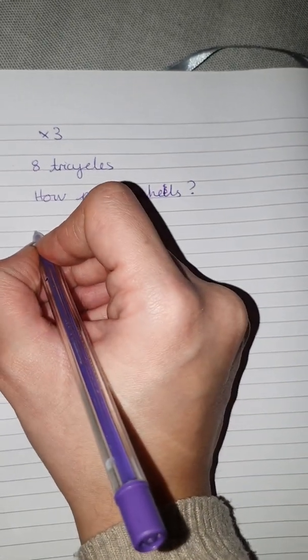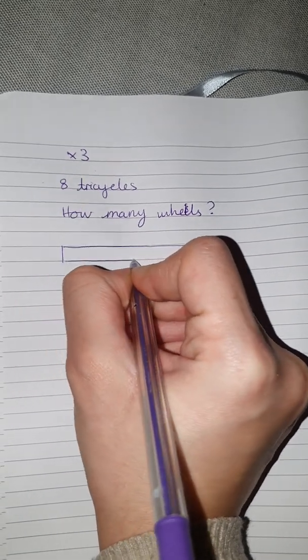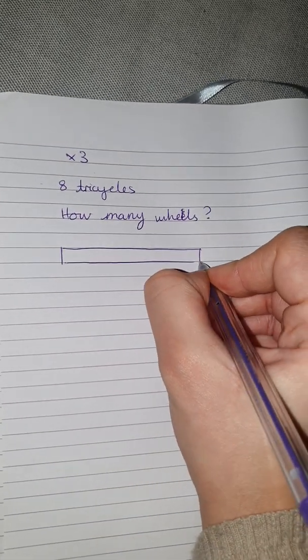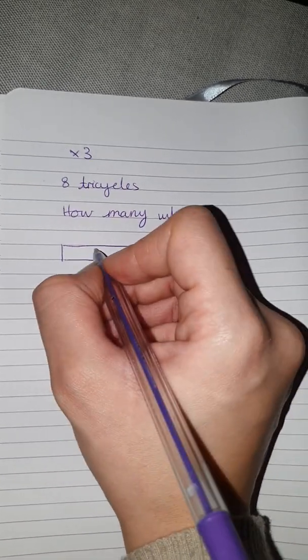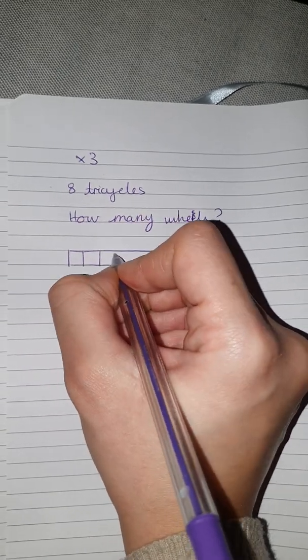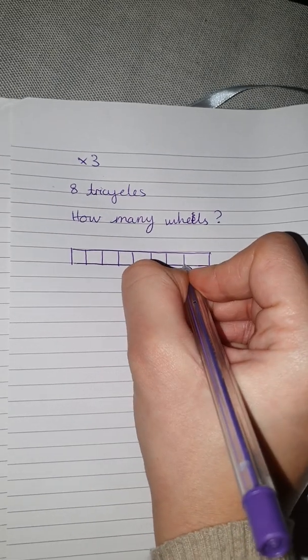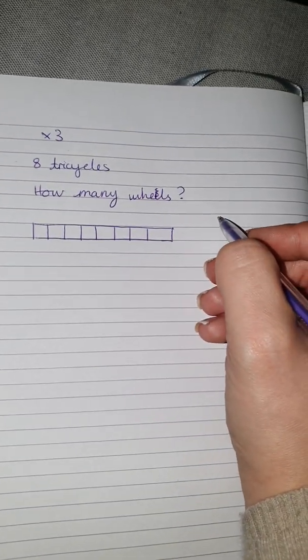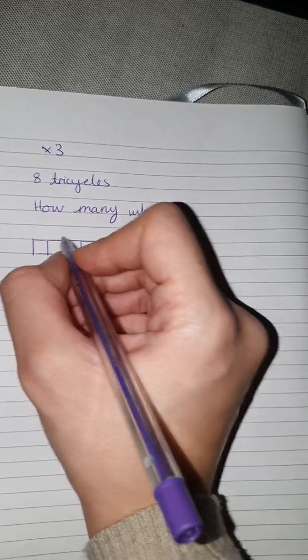I can draw a bar model to help me with this. I know there are 8 tricycles, so I'm going to divide my bar model into 8 groups. Okay, and then I know that each tricycle has got 3 wheels. I've got my 8 sections.